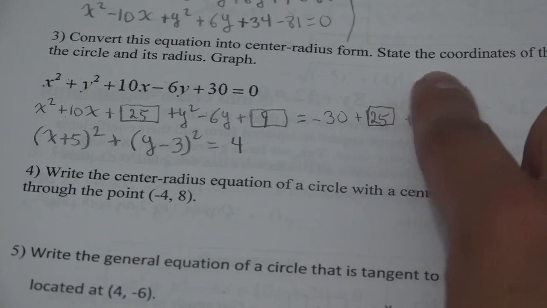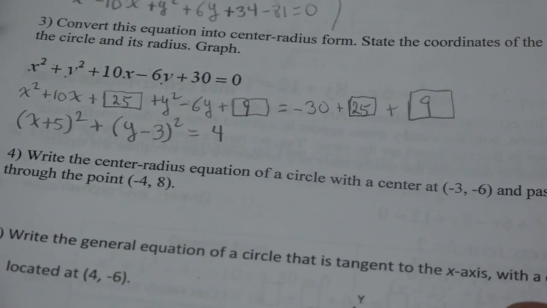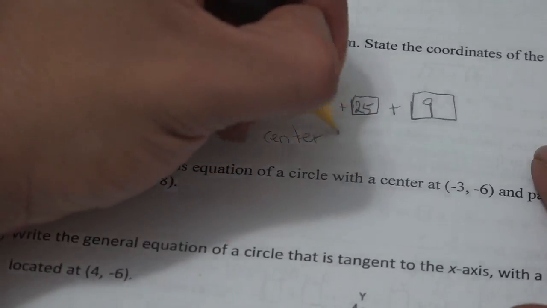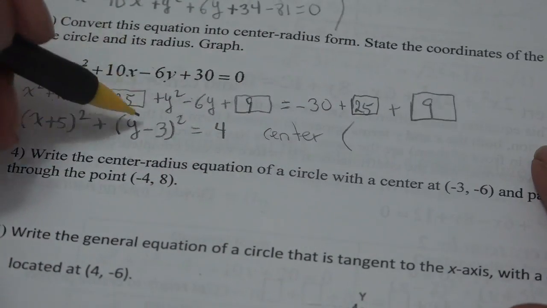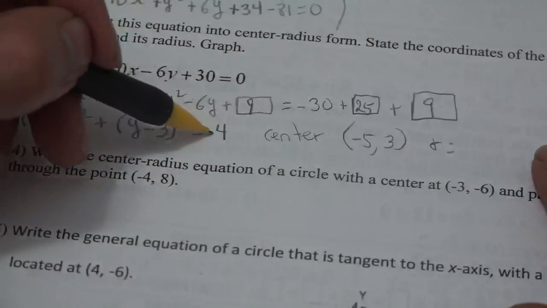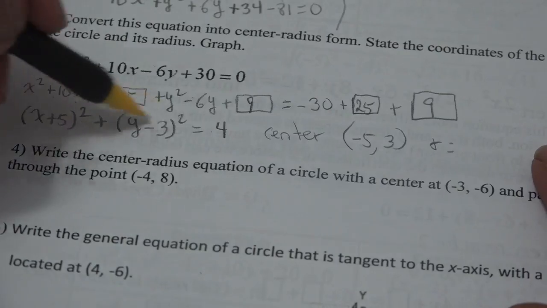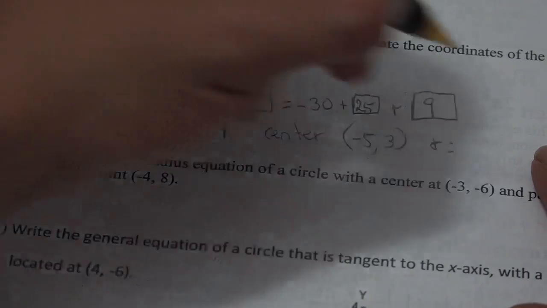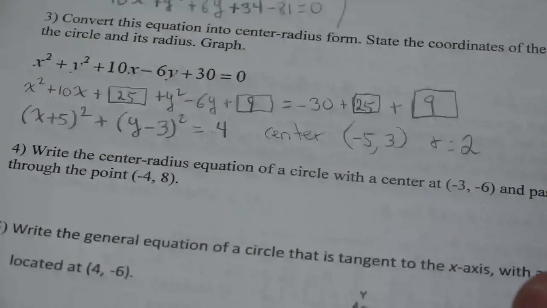Now they want me to state the coordinates of the center and the radius. Sure. The center is -5 comma 3, the opposites. And the radius, well, this is 4, but remember in the equation this is r squared, so I have to square root this, so the radius is 2.